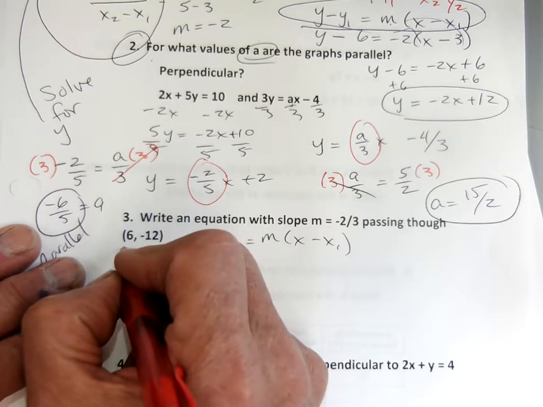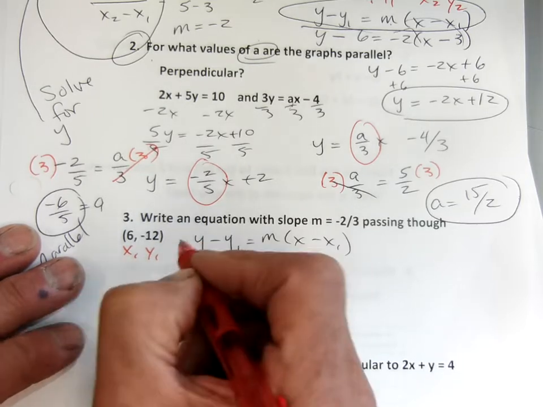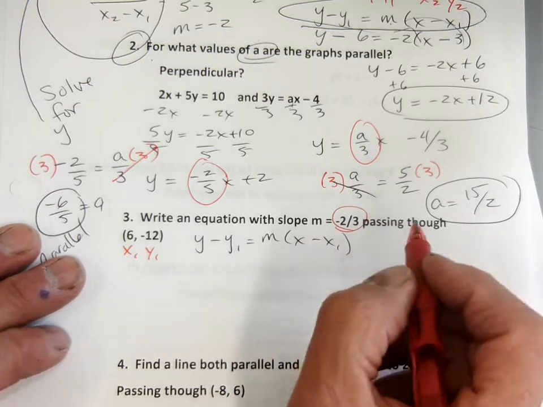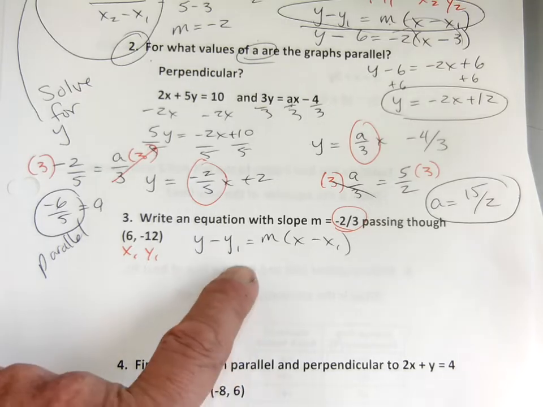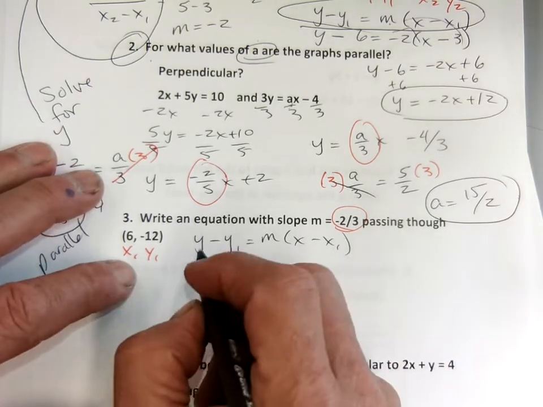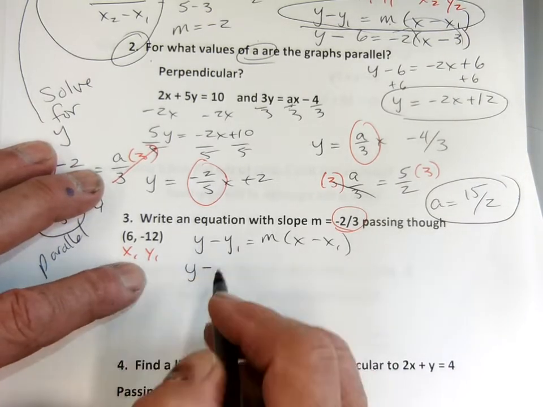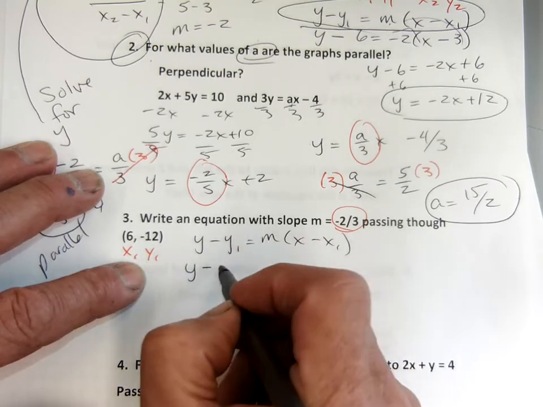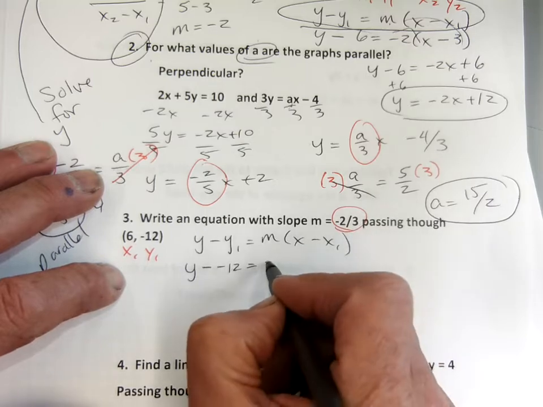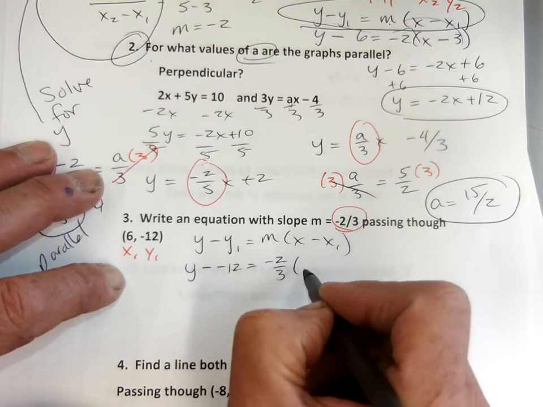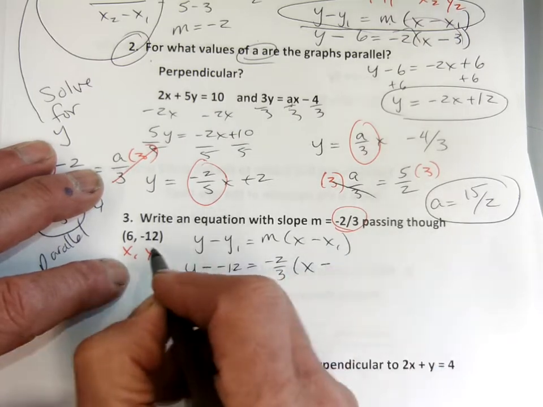My point has an x1 and a y1, and my slope is negative 2/3. I'll put those values into my point-slope formula. I'll go y minus negative 12, double negative, but I can deal with that. m is negative 2/3, x minus x1, which is 6.